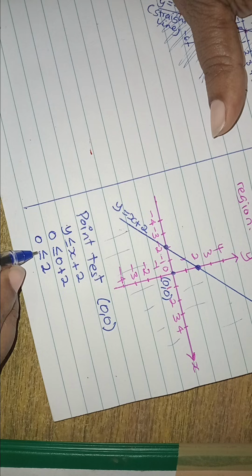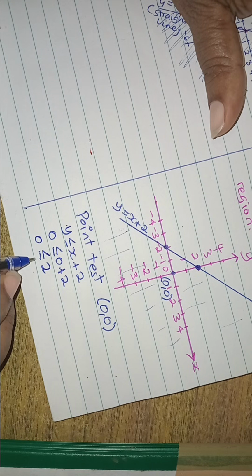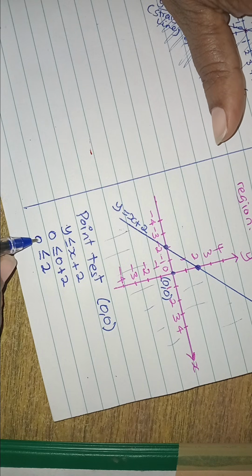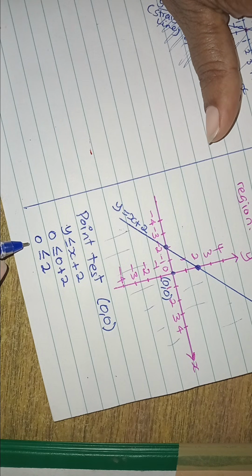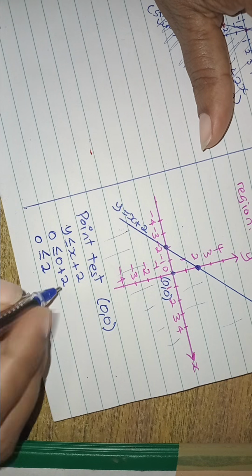Now this symbol means less than or equal to, which means you select one of them. If one of them is true, then the statement is true. Now we have 0 is less than 2 and it is true.